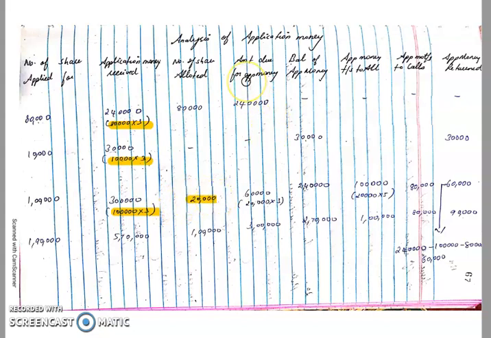The next column is amount due for application money. This is 2 lakh 40,000. Here it will be nil. But here it will be 60,000. From 1 lakh, only 20,000 they have allotted, so only the allotted amount you will get. 20,000 into 3 is 60,000. You will have the total in the last row.